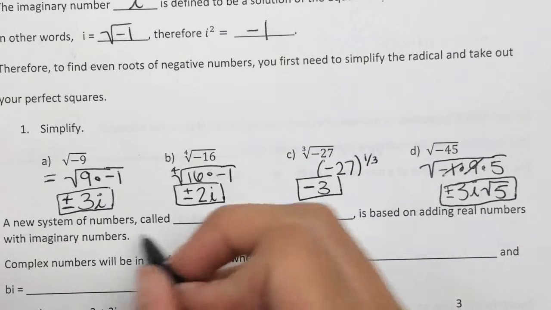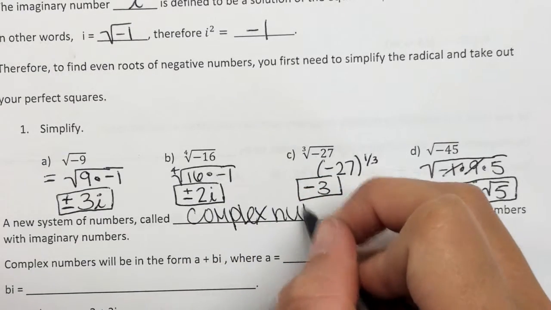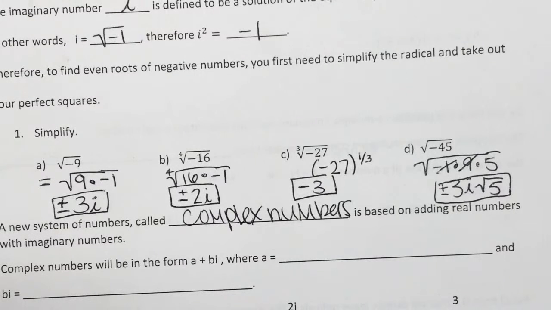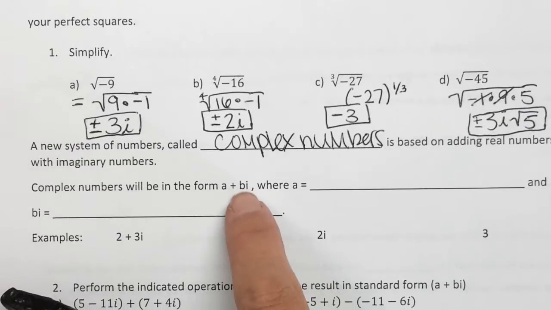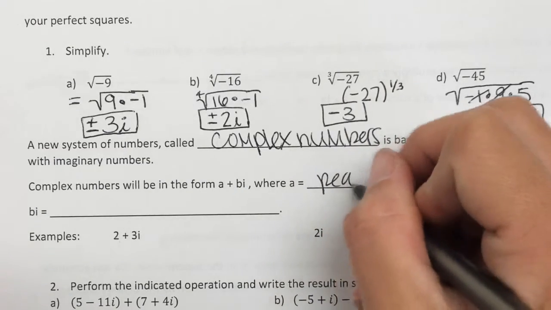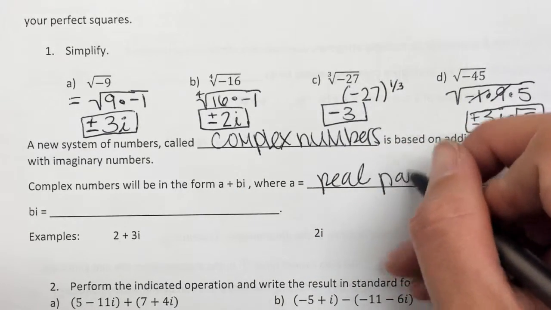Alright, moving on then. So a new system of numbers called complex numbers, that's what goes in this blank. Complex numbers is based on adding real numbers with imaginary. Complex numbers will be in the form a plus bi, where a is the real part, so that's real numbers. I'll just put real part.